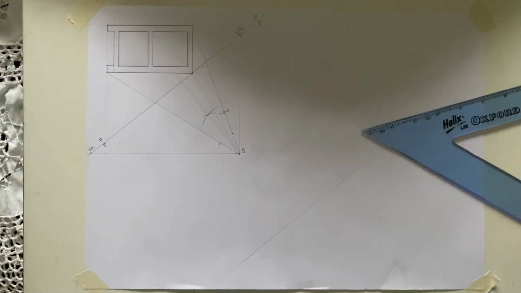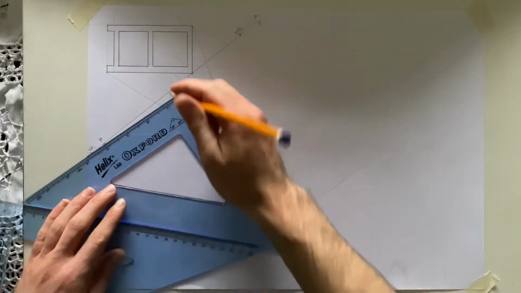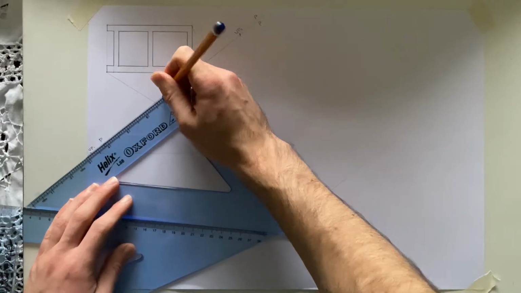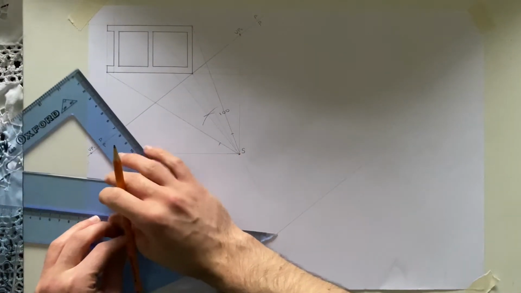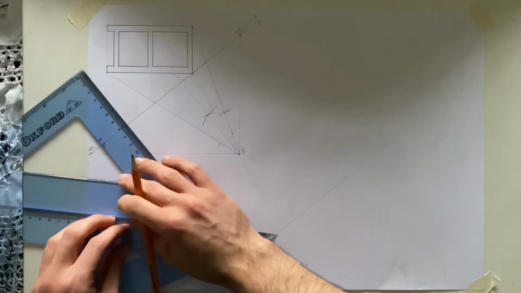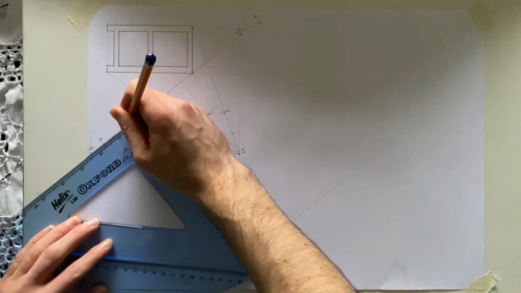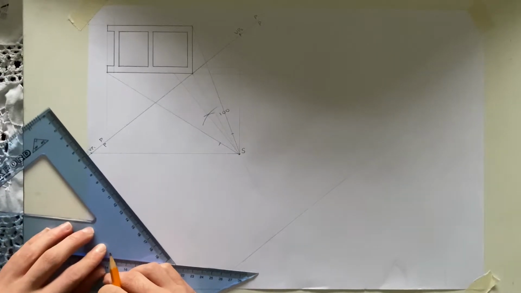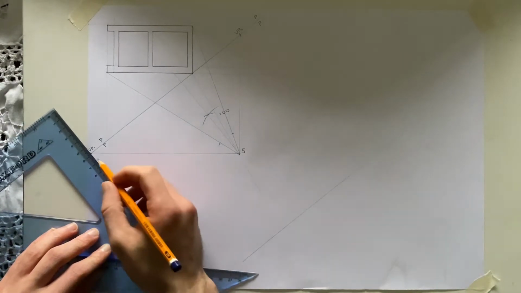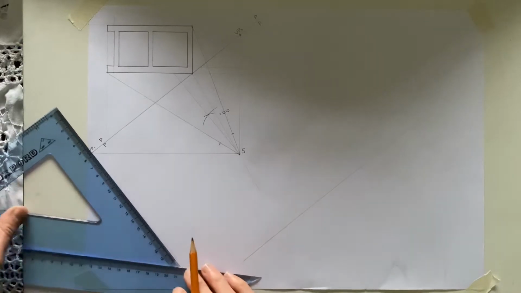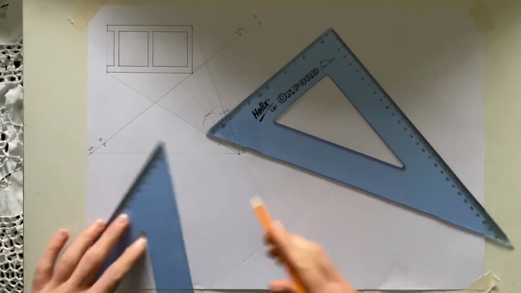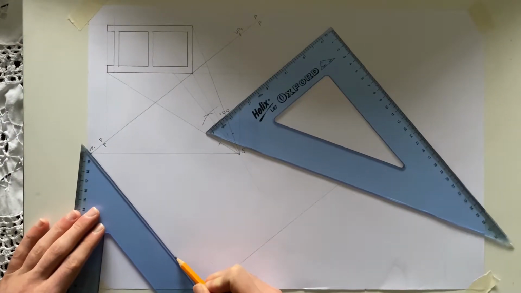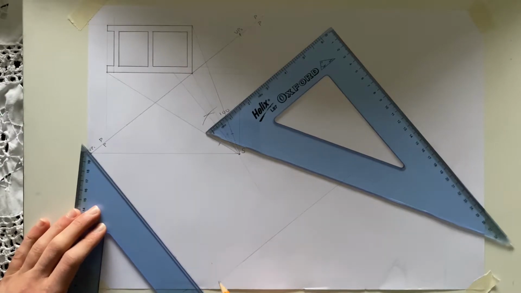So next thing I need to do is take down my vanishing points. So these go perpendicular to my picture plane. So slide those across there. And they need to hit my ground line. So I'll see now in a second if they're long enough, so they're just going off the page.